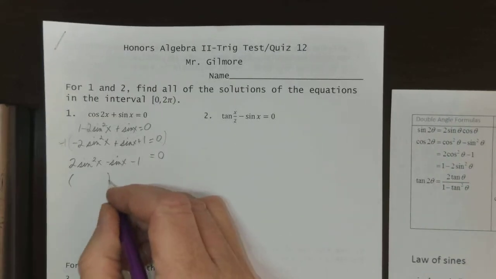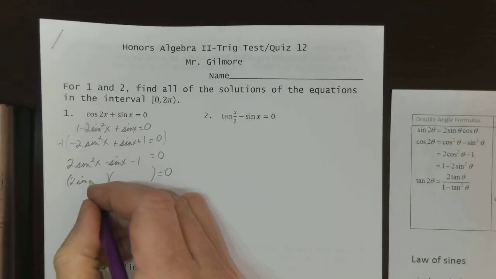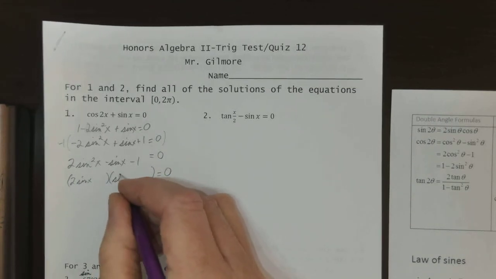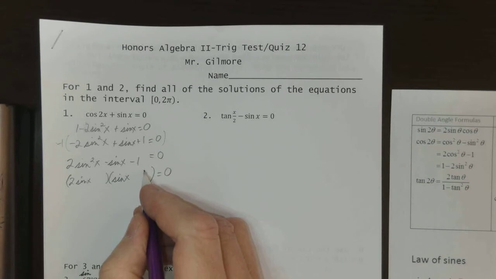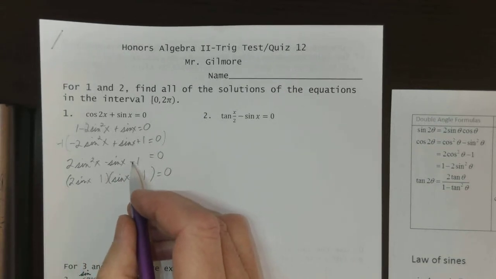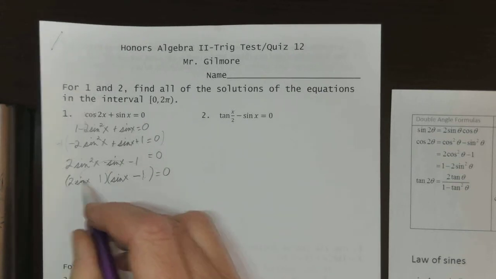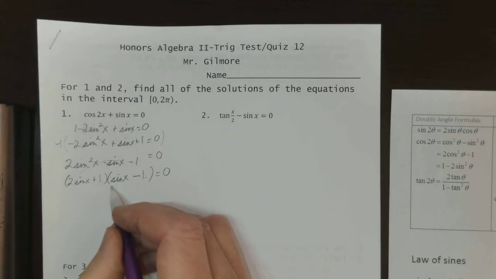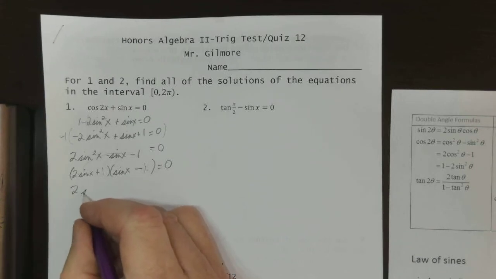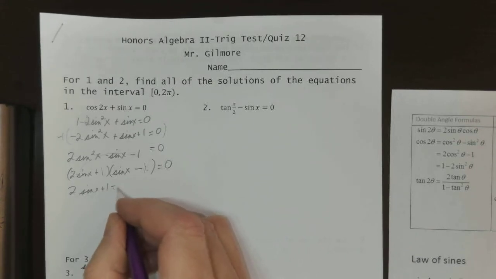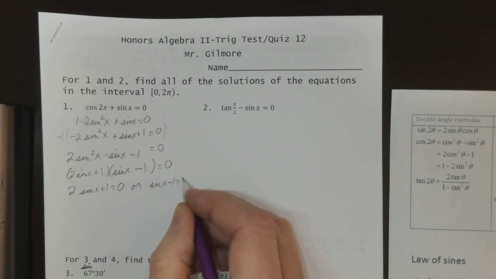All right, I am going to factor that. I'm going to put 2 sine x in one set of parentheses here and sine x in the other. And then I'm going to play around. I got a negative 1 and positive 1 that I need to put down here, and since this is negative, I want to put this one negative because on the outside I'll have negative 2 sine x, and on the inside I'll have positive 1 sine x. So that factors. And then the zero product property says 2 sine of x plus 1 equals 0, or sine of x minus 1 equals 0.